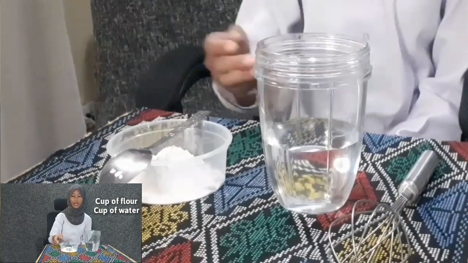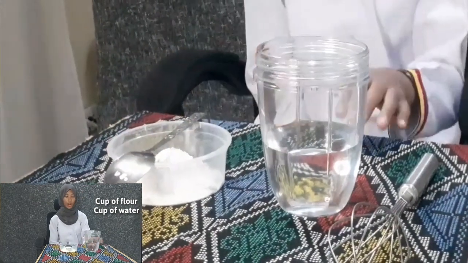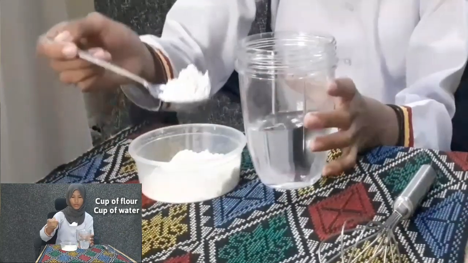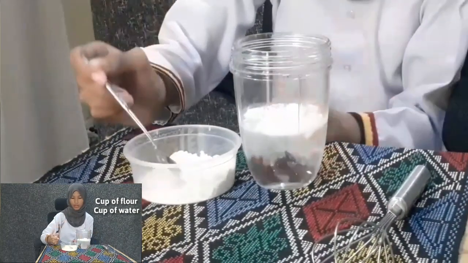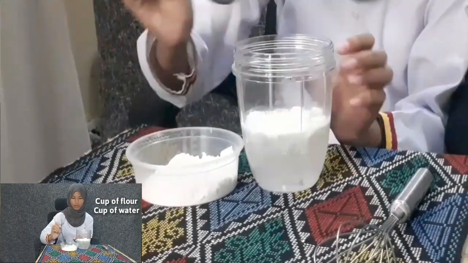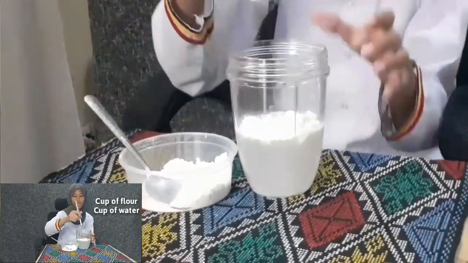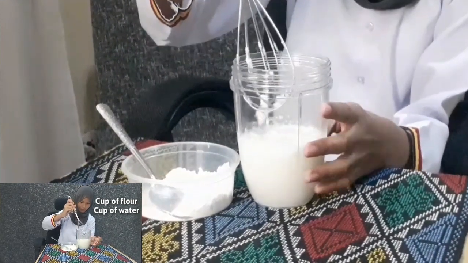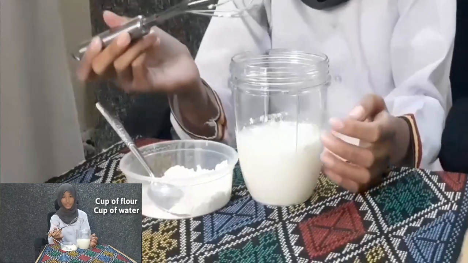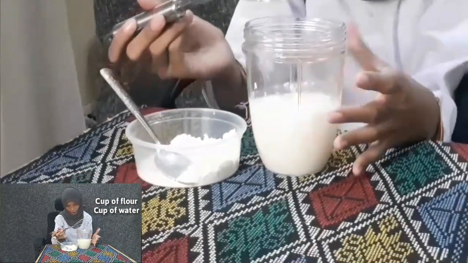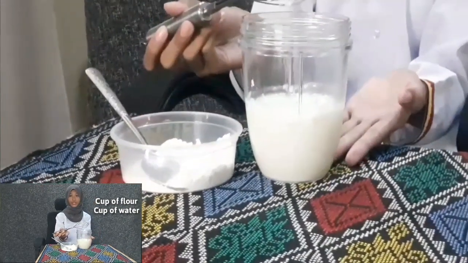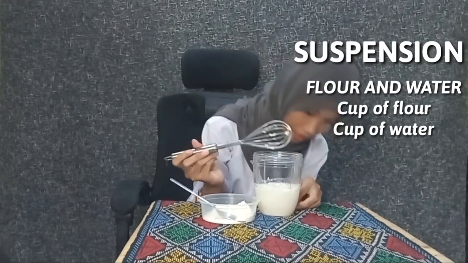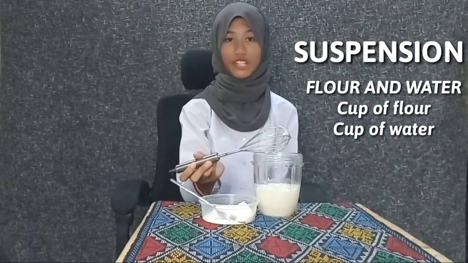So we have here a cup of flour and a spoon, water and a whisk. So I will add some flour to the water here. Then we will try to stir it a bit. There. So as you can see, some of the particles of the flour have settled at the bottom of the container. Why? Because some of the particles eventually settle at the bottom here. This is what we call a suspension.